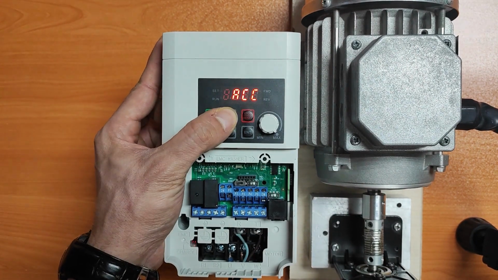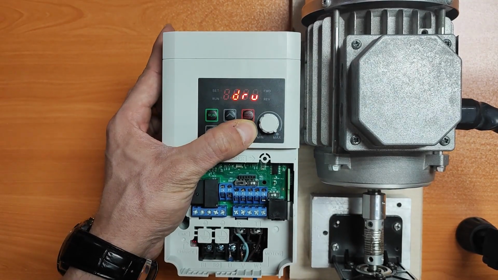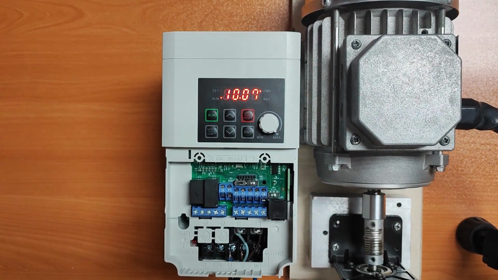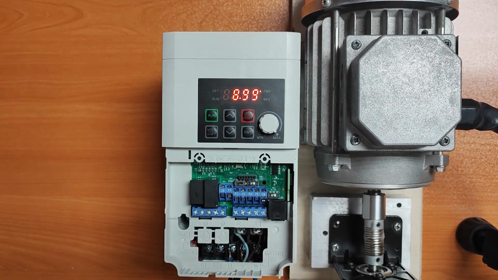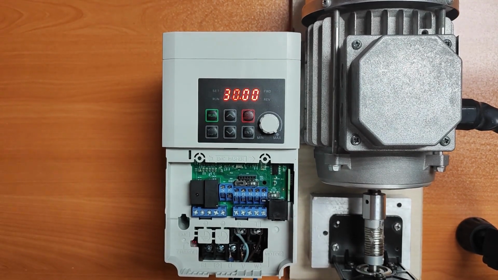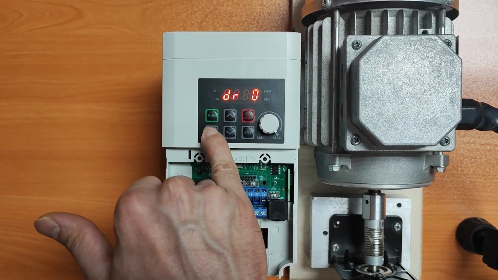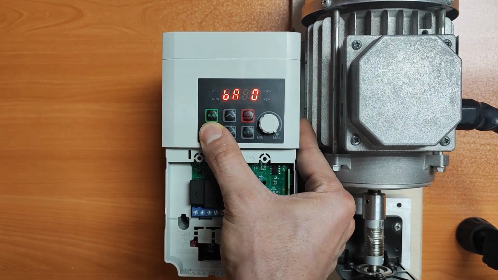I'll start the inverter and set my DRV to 0 so I can do this through the keypad. I started the inverter. Now, if I stop the inverter, it will take 5 seconds for my electric motor to come to a halt. I stopped the inverter. It took 5 seconds for the inverter to stop. But the next stop mode is via DC braking, we go to parameter number AD8.